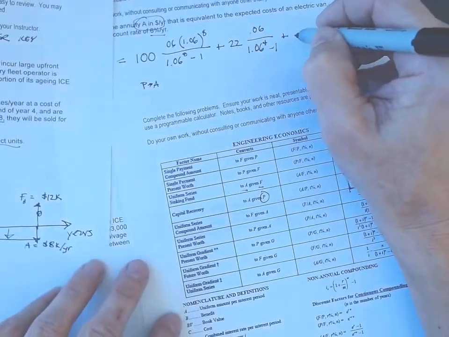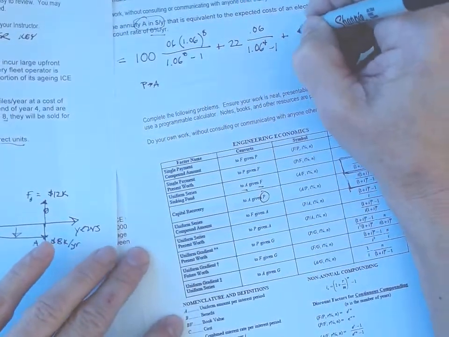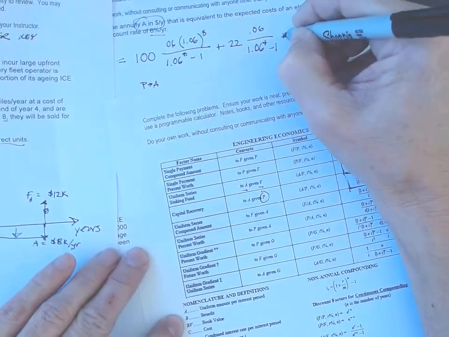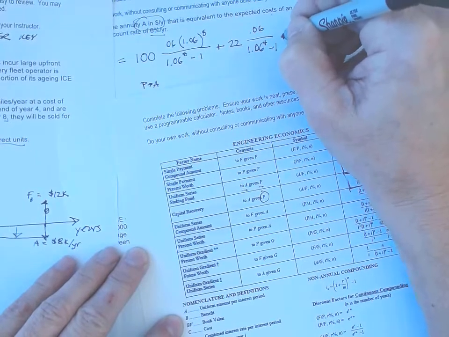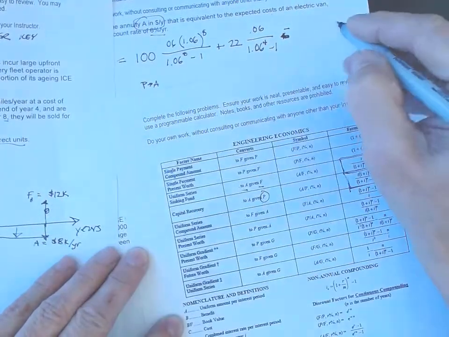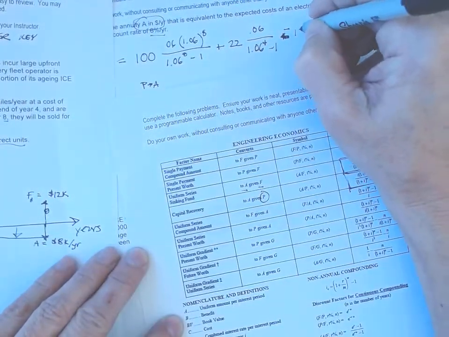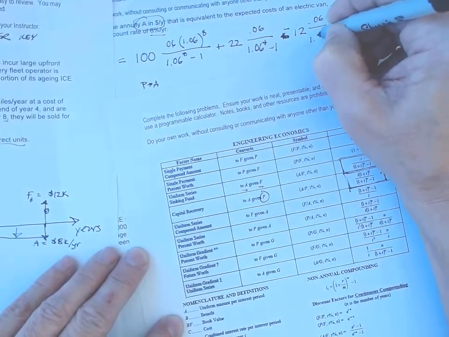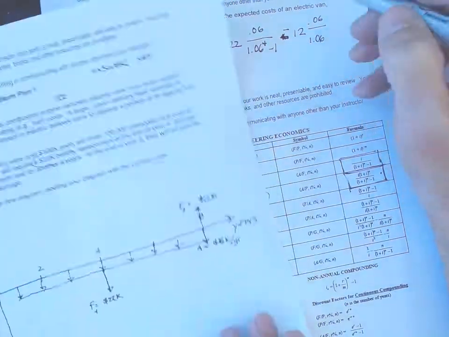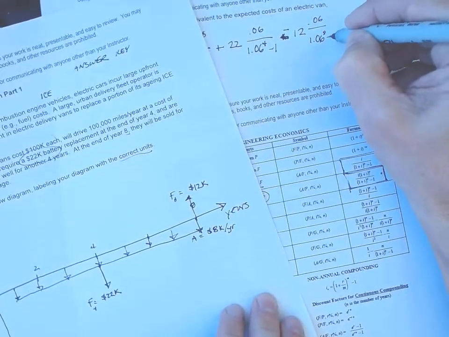But here at F8 is when I must be consistent. I could say plus 12, but remember, we're collecting that salvage value. So according to this confusing sign convention, it's got to be minus 12, times 0.06 over 1.06, this time at year 8, minus 1.